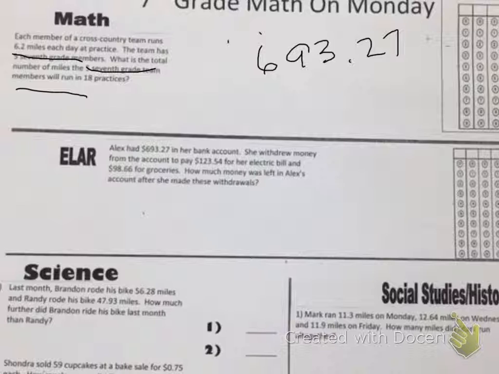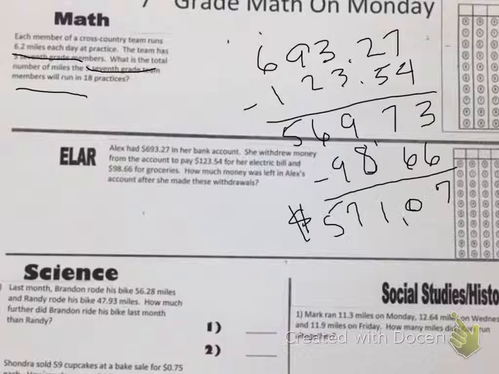So you have what's in the account, and of course we're going to subtract what she took out. 123.54. So I'm going to pause it and see if you can come up with the answer. Okay, did you get $571.01? If you did, that answer is correct.